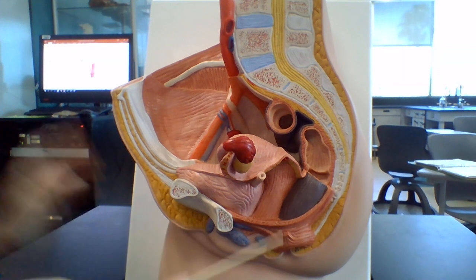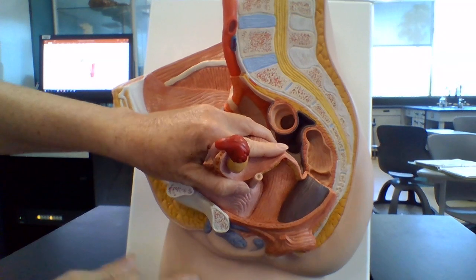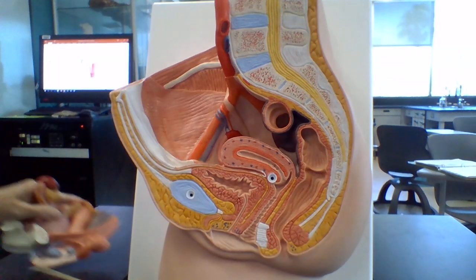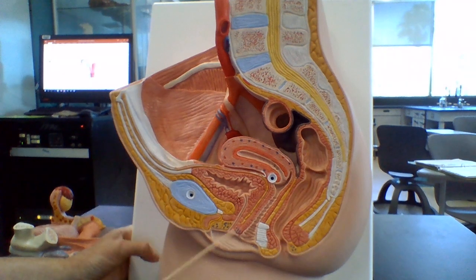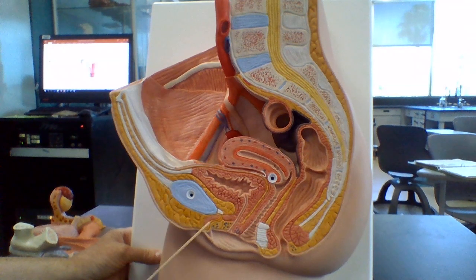Okay, so I can open up this model so we can see some other internal structures. Okay, so again, this is the mons pubis, this is the clitoris over here. This blue structure is the pubic symphysis, right? This is our labia minora, urethra, and vagina.